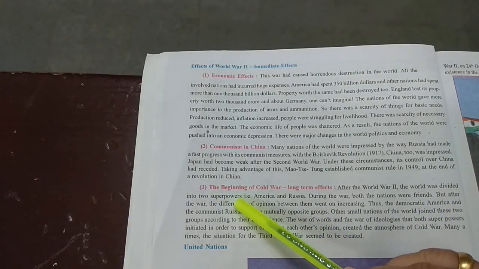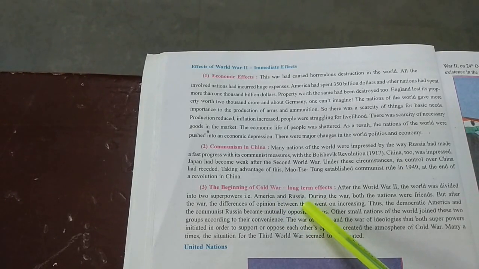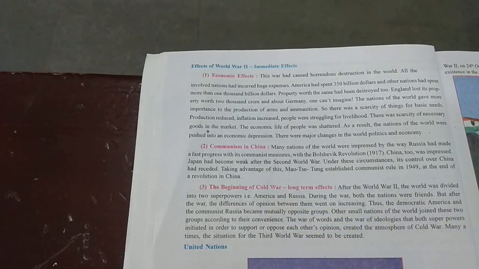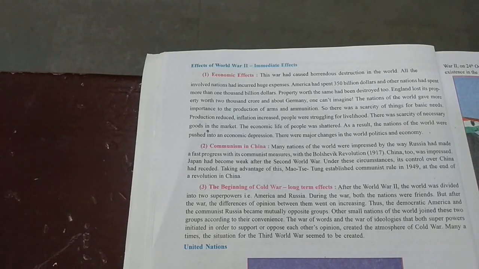So, pay attention. After World War II, the world was divided into two superpowers, America and Russia. To some extent, students, it is still going on. Okay? America and Russia, the superpowers. During the war, both the nations were friends.